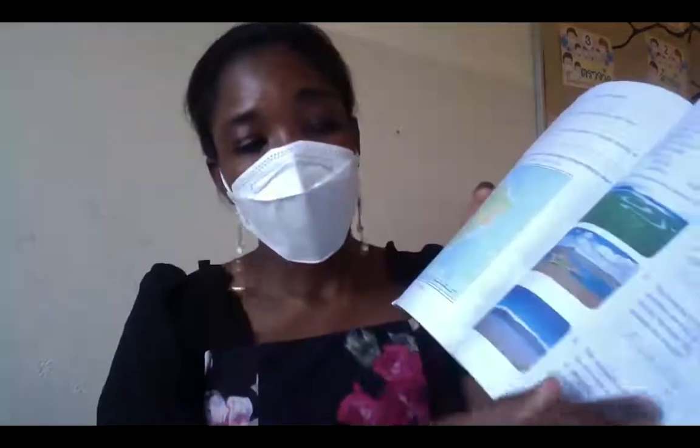And do this: read what we studied the other time and put the name of the place that the pictures here are from, the location where the picture is actually from.